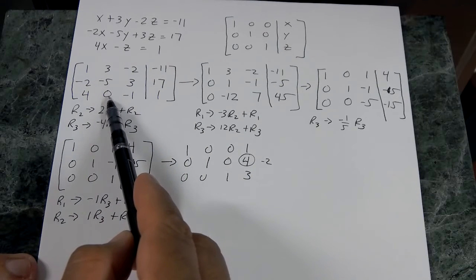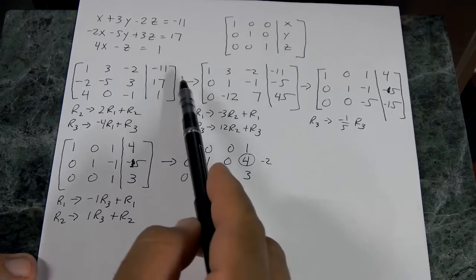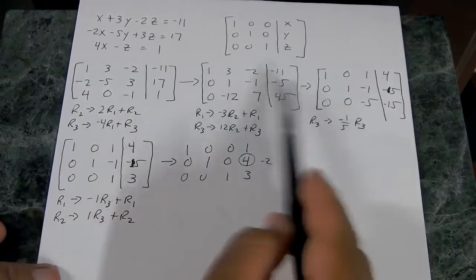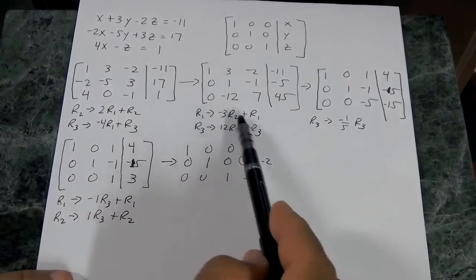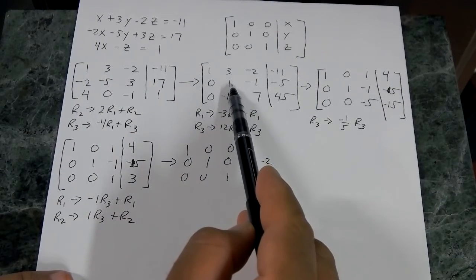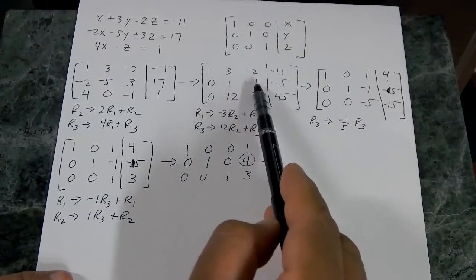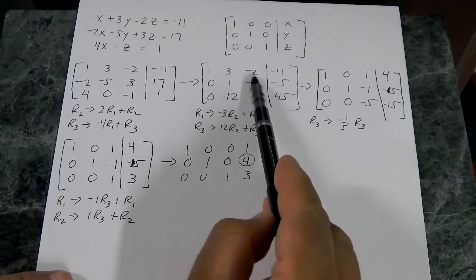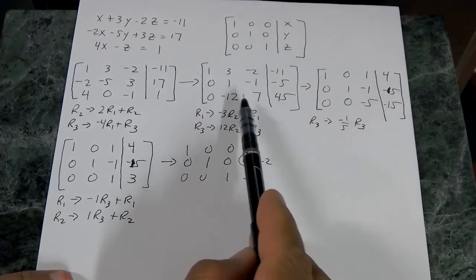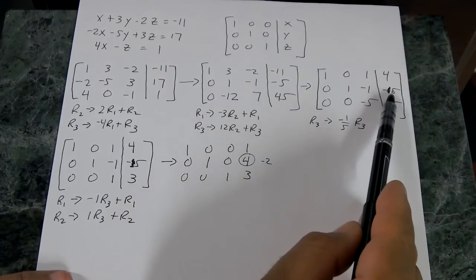This is negative 12. 8 and negative 1 is 7. 44 and 1 is 45. So I know this is right. Here, row 1 changed. Negative 3 of row 2. So this stays the same. Negative 3. That's 3 plus negative 2 is 1. 15. That's a 4. And this is 12. That's 0. So that's fine.